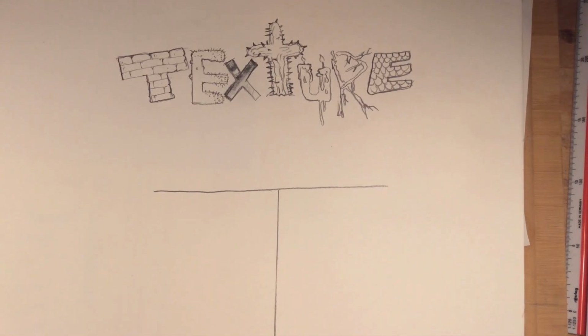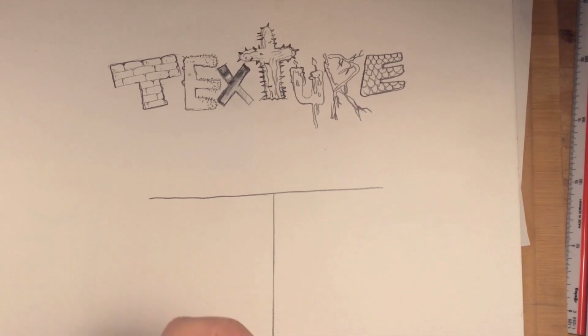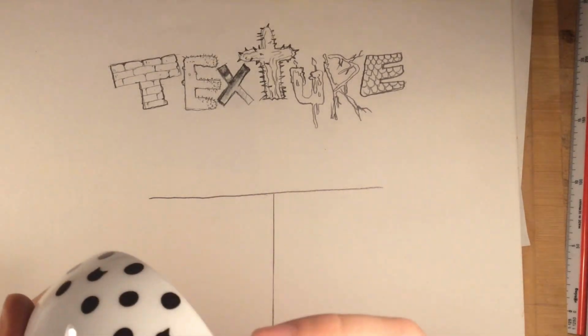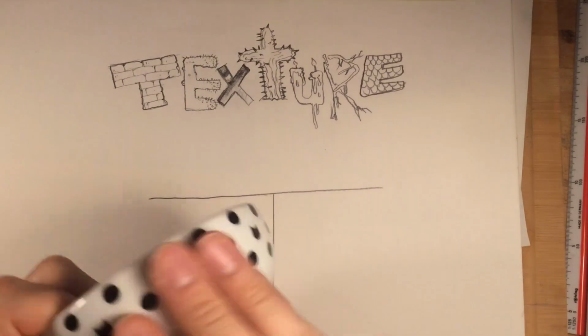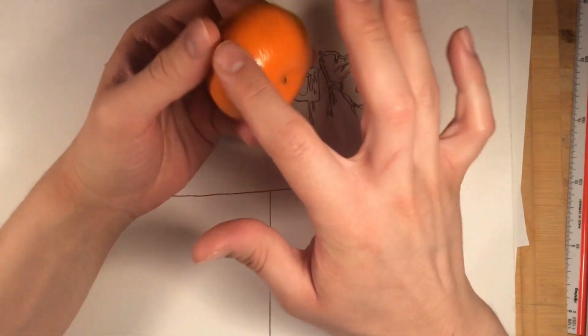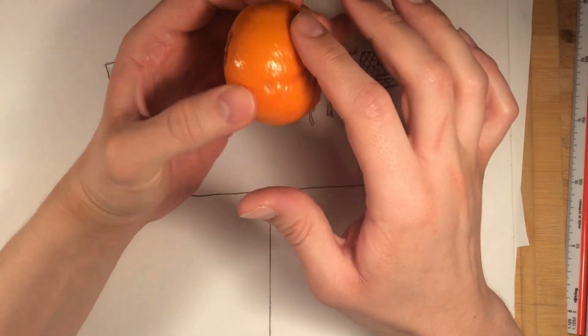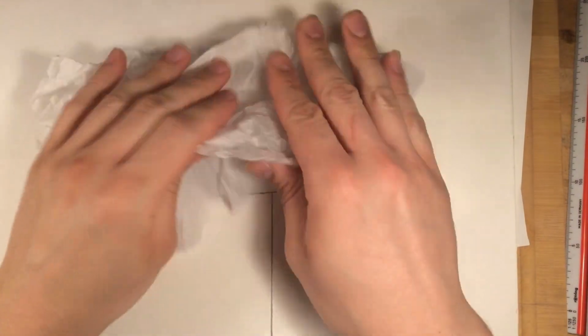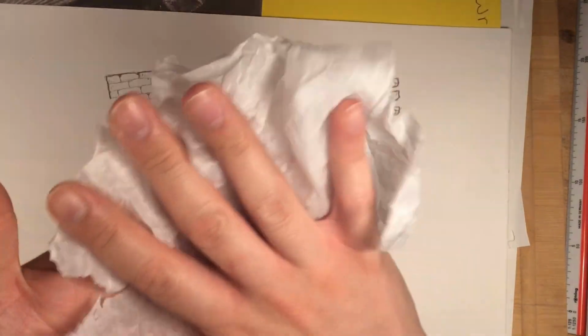The part that's not complicated is just the way that something feels when you touch it. So, if I pick up this dish, it's smooth, right? It's hard and it's smooth. If I pick up this orange, it's bumpy, right? I can feel the little bumps in the skin of the orange. If I pick up this piece of tissue paper, it's wrinkly or crinkly, right?